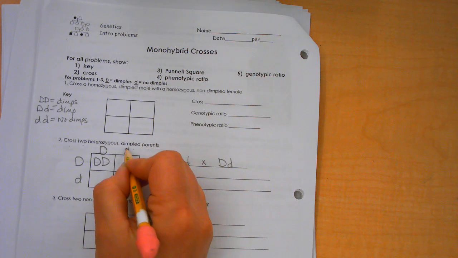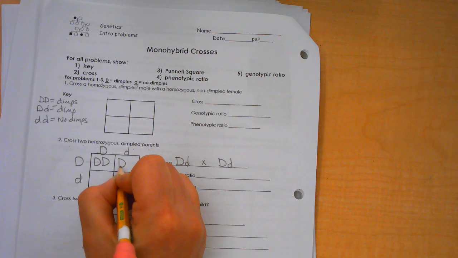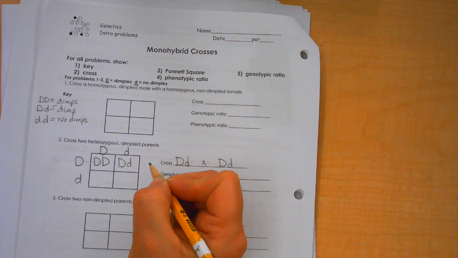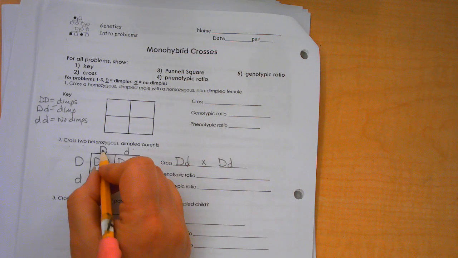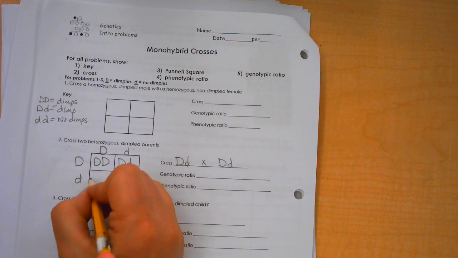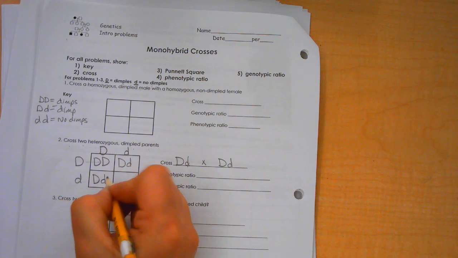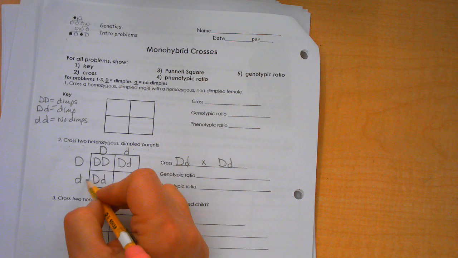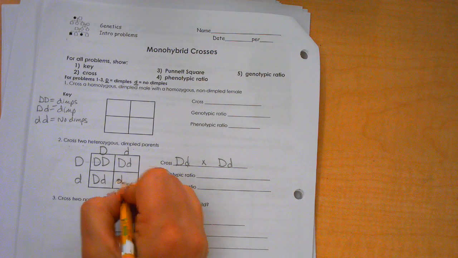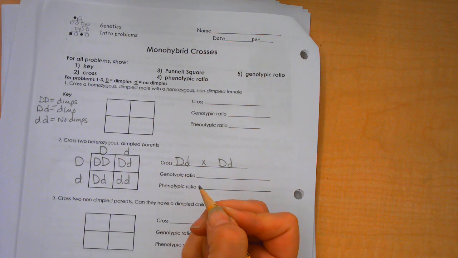This sperm fertilizes this egg, the baby will have big D, little d, and also have dimples. If this egg is fertilized by that sperm, big D, little d, again, dimples. Finally, this egg and this sperm makes little d, and no dimples.